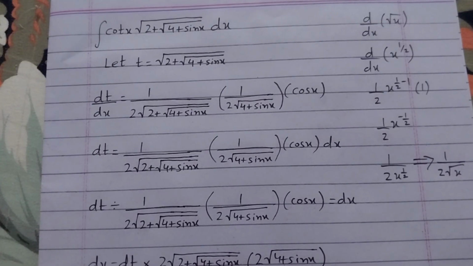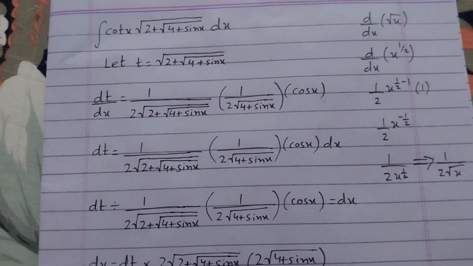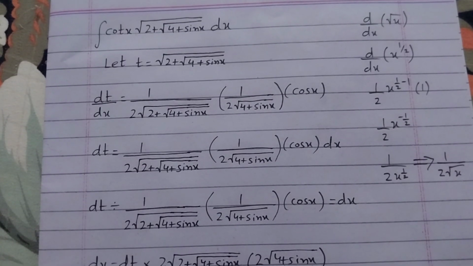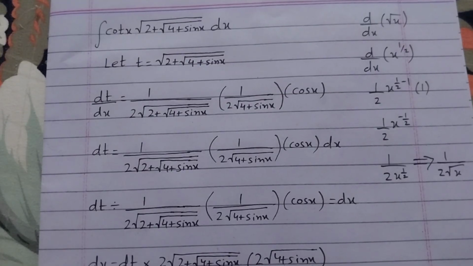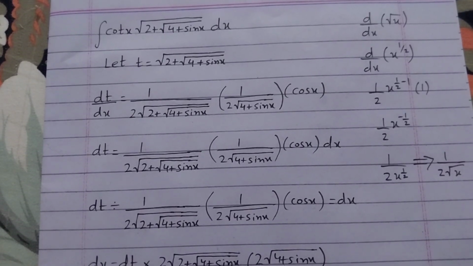So again, we had a square root expression and we needed to take its derivative. The derivative of a square root expression is just 1 over 2 times square root of that thing. So we get 1 over 2 times square root of this entire thing. And next we needed to take the derivative of the inside thing, which is 2 plus square root of 4 plus sine x. The derivative of 2 is 0. And the derivative of this square root of 4 plus sine x is again 1 over 2 times square root of this thing. And now we need to take the derivative of this inside 4 plus sine x expression, which is simply cos x.